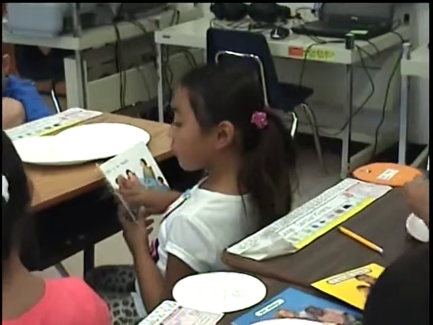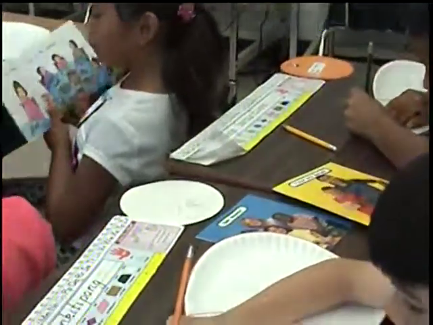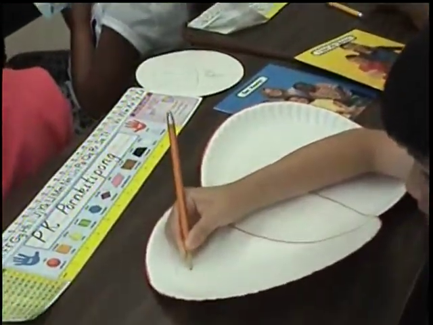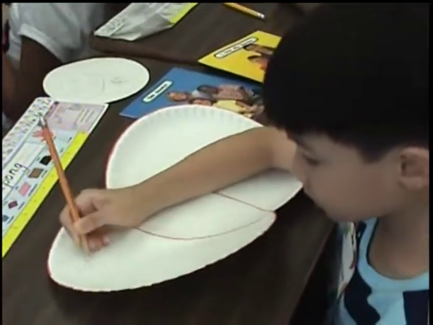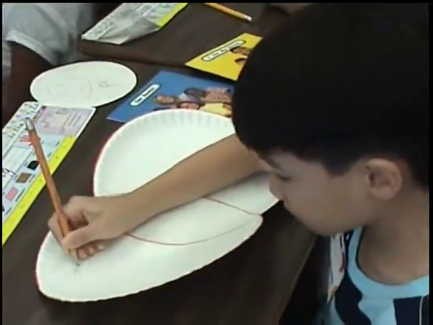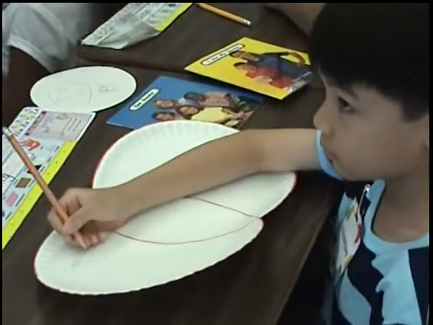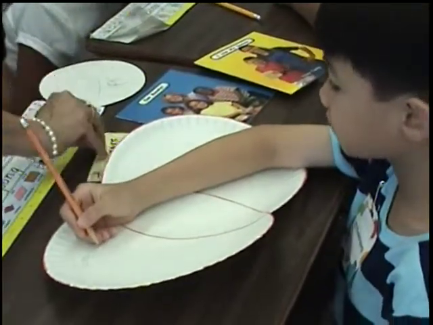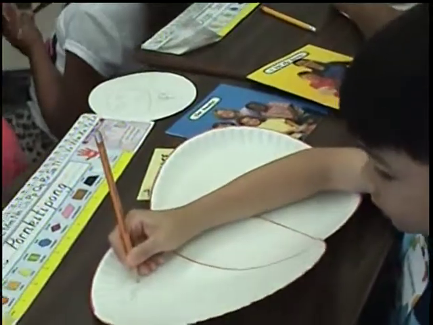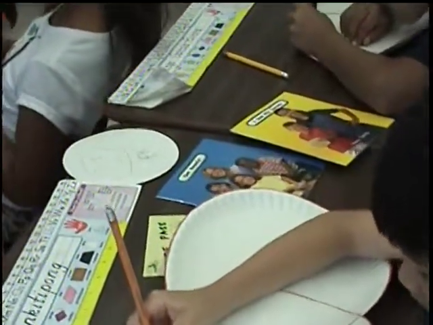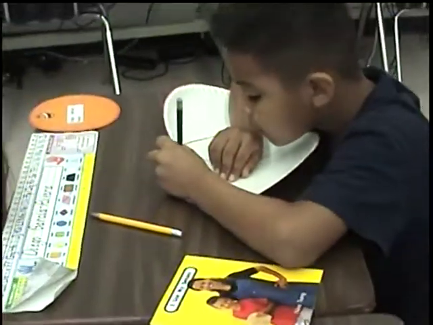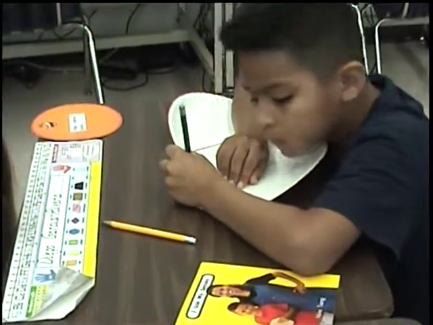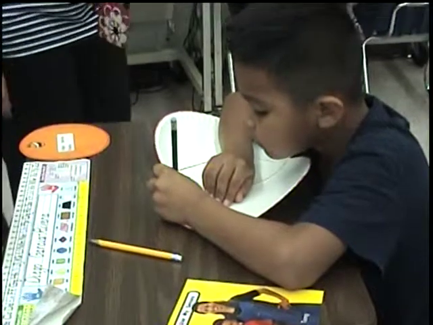PK already started to work very nicely. He is writing the title of his book. Beautiful, PK. And for that, thank you, PK. I'm going to give you a prize. Same thing with Diego. Wow, Diego is working very diligently.